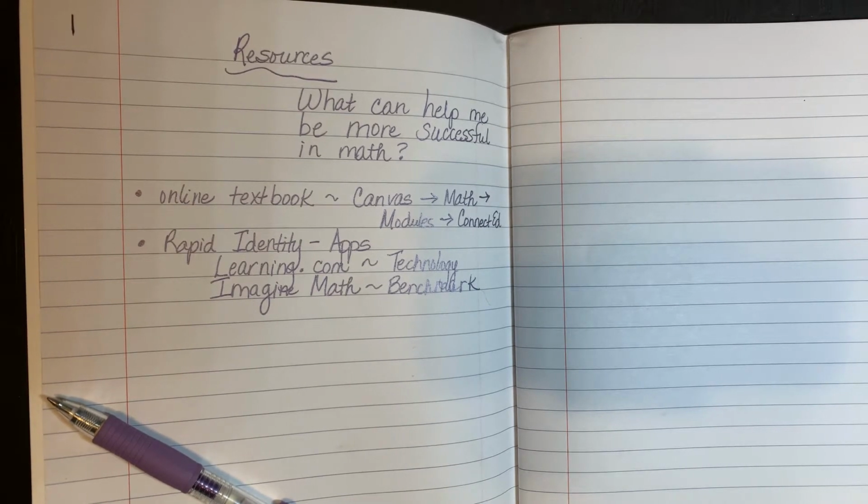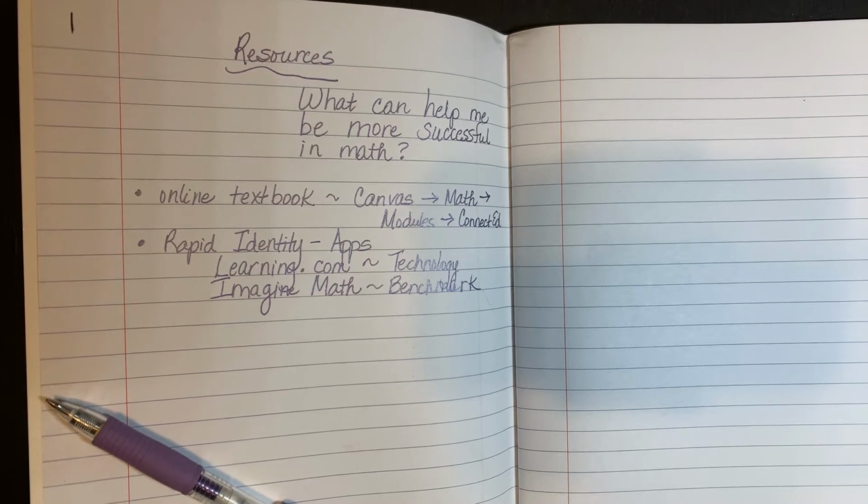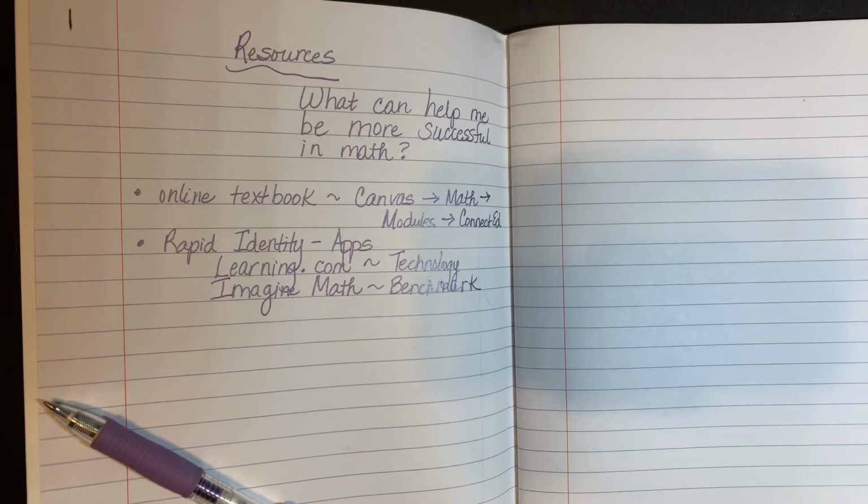Some students were saying that there were some repeat lessons in there. They're not repeat, they're just similar. Then you've also got Imagine Math. You should have started and finished your benchmark. There's probably stuff on there that you don't know how to do, or you don't remember how to do, or you haven't learned how to do yet. And that's okay. It's just to see what you know.